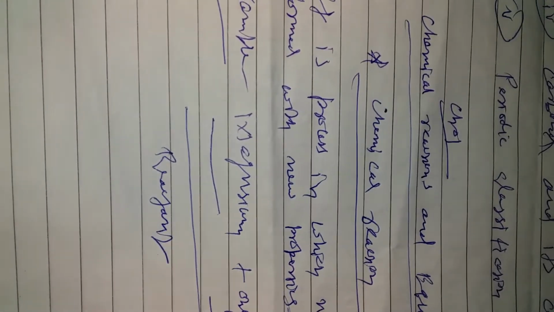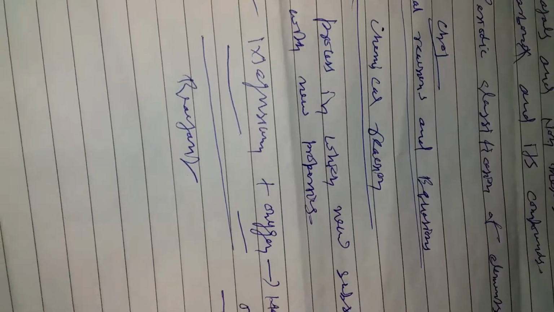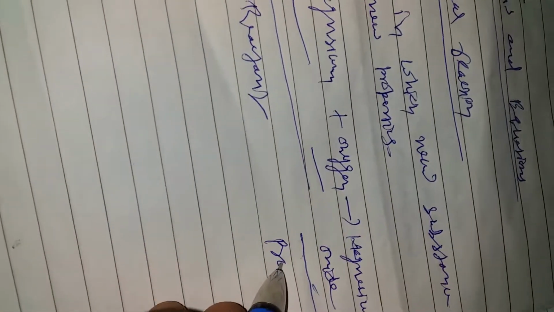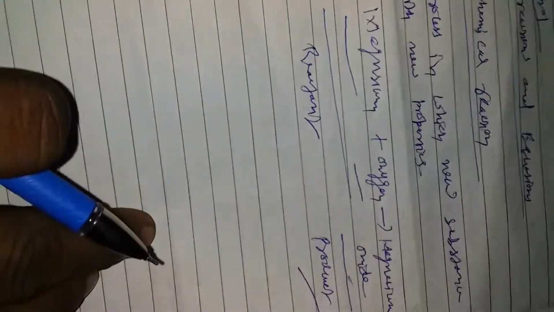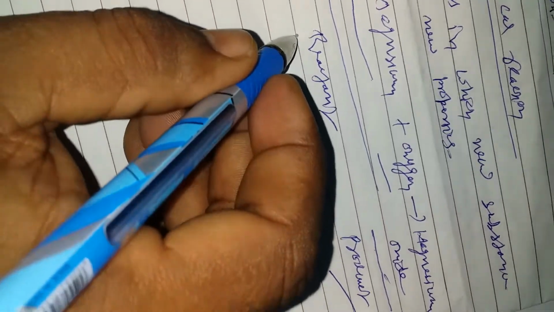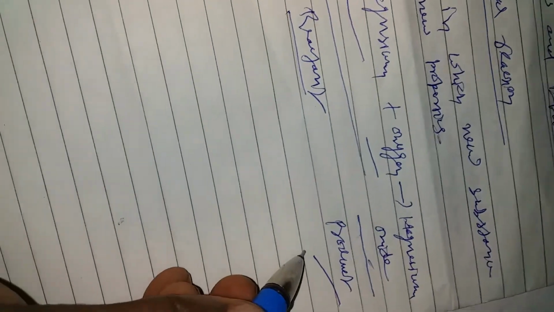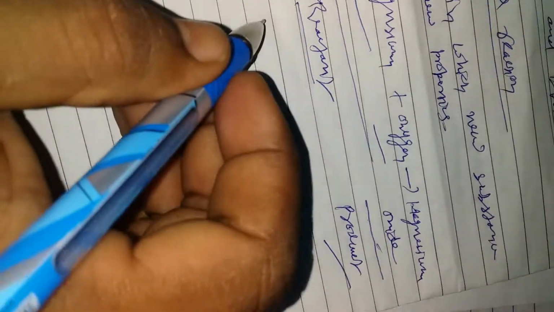And after the reaction, the new substance formed, magnesium oxide, is known as product. That means any chemical reaction contains two parts. One part is reactant and the other part is product.